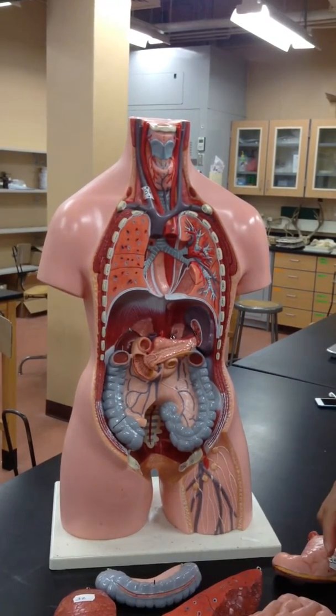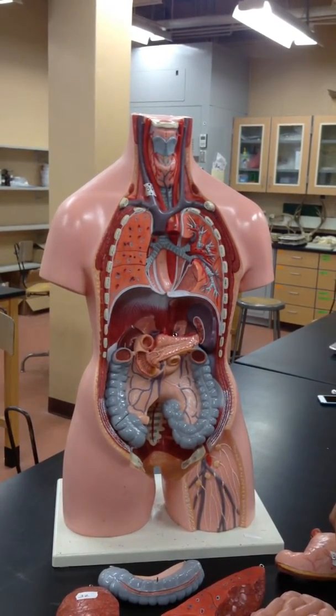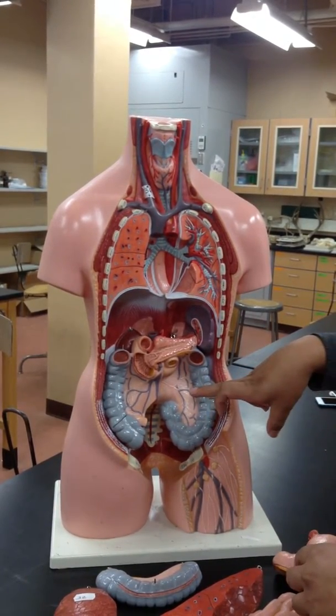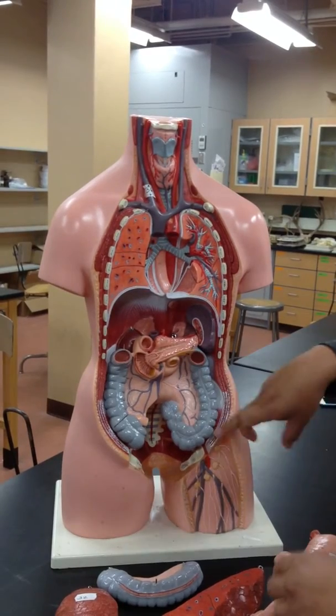And I mentioned several diseases and also illnesses that you can get and kind of differentiate between either small intestinal abnormalities or large intestine abnormalities.